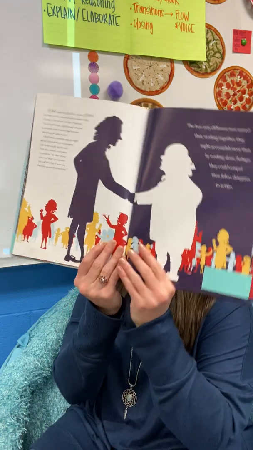so amiable, he later wrote a friend, that I pronounce you will love him if ever you become acquainted with him. And the two very different men sensed that working together, they might accomplish more than by working alone. Perhaps they could compel their fellow delegates to take action.